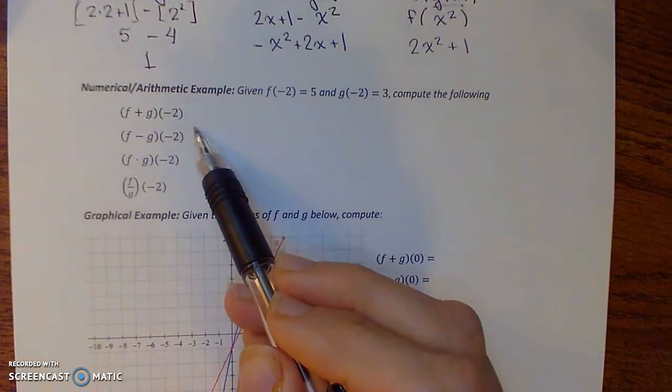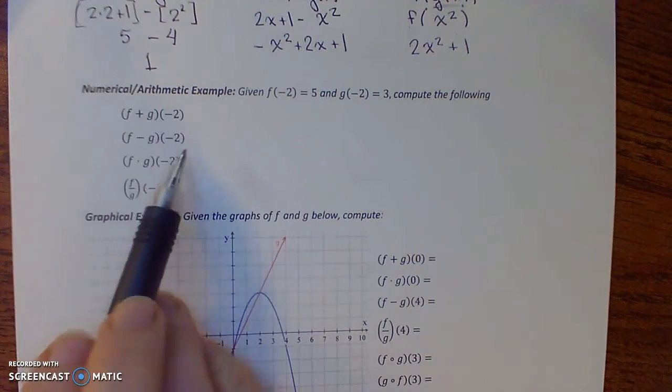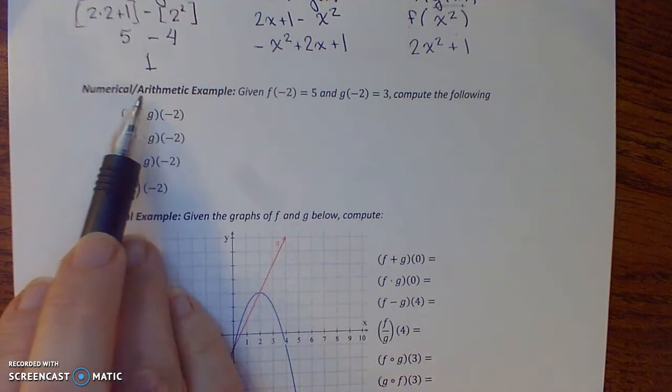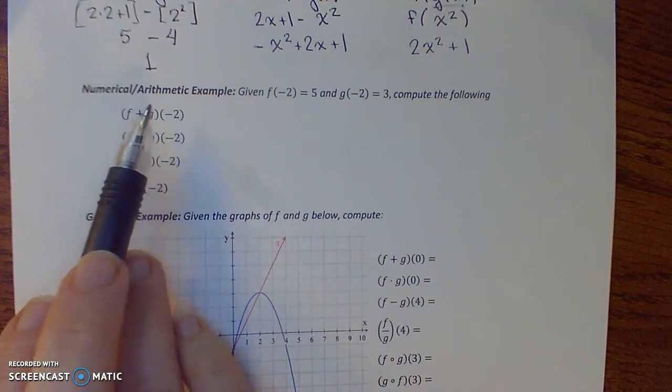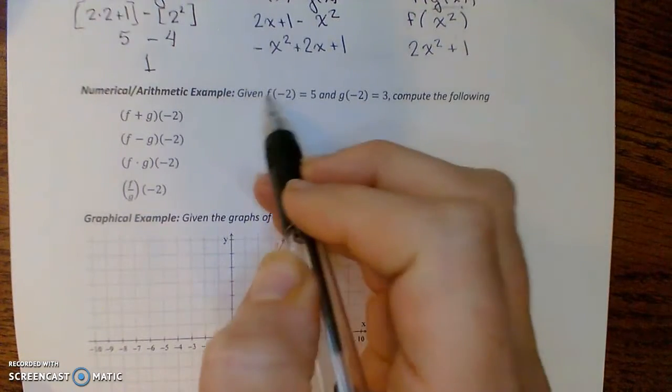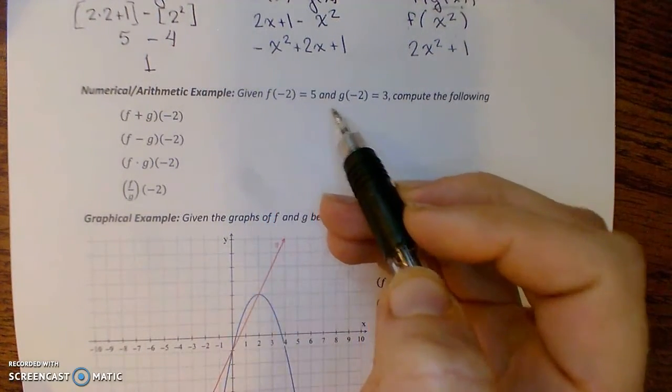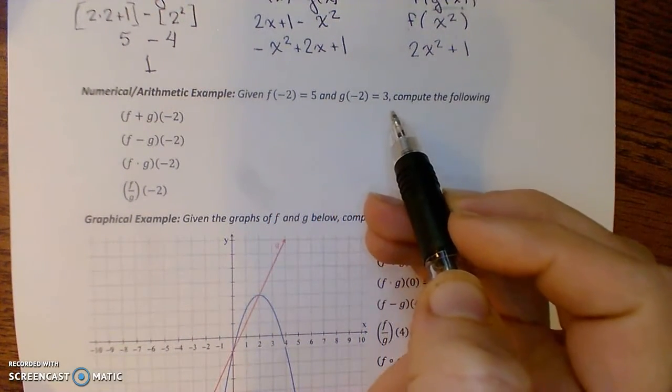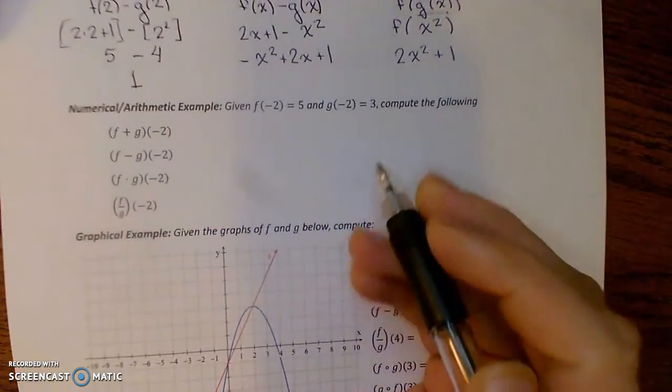These computations, we're going to be thinking of doing computations from a numerical or maybe an arithmetic perspective. So suppose we're given two values: f of negative 2 is equal to 5, and g of negative 2 is equal to 3. We could do some computations with that.